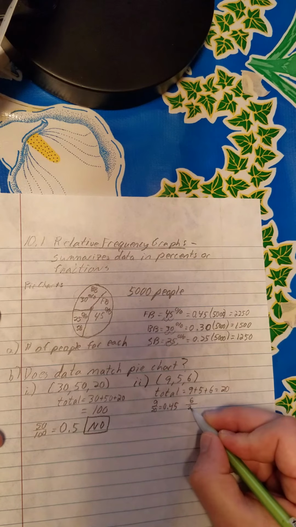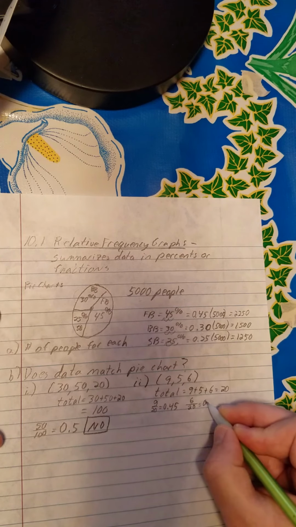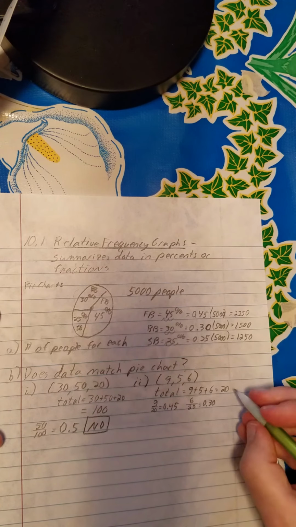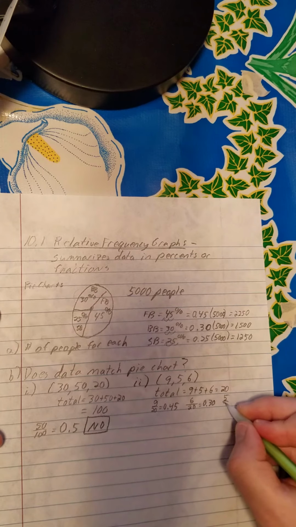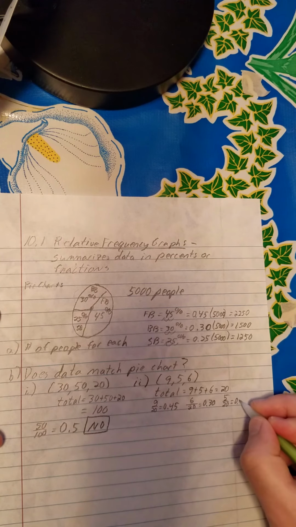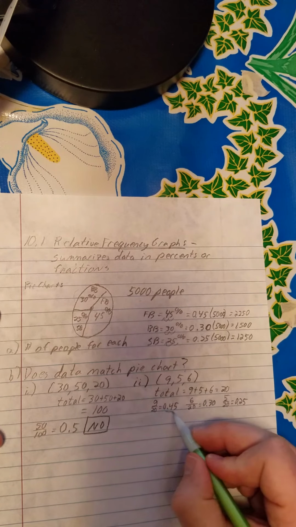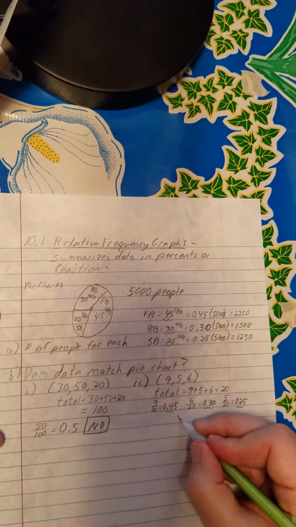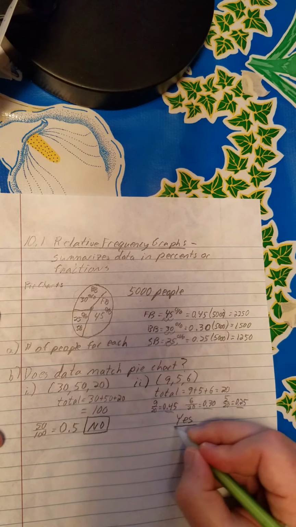Now it has to work for the other two, so I try the next one. 6 divided by 20 is 0.3, which is also on there. And 5 out of 20 is also on here at 0.25. So they do all match up with the three numbers in the pie chart. So this one does match.